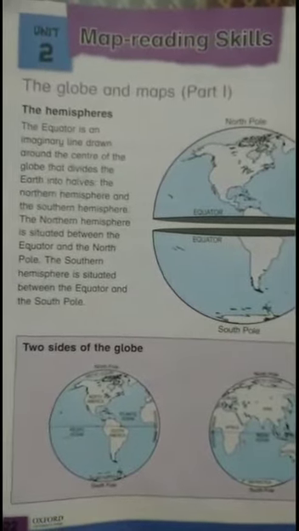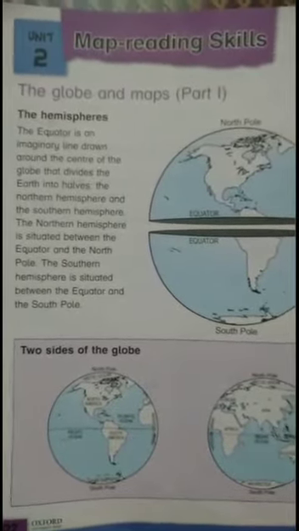A globe is also a map of the world, but in the shape of a ball. It is fixed to a support and can be turned at the same angle as the earth turns in space.